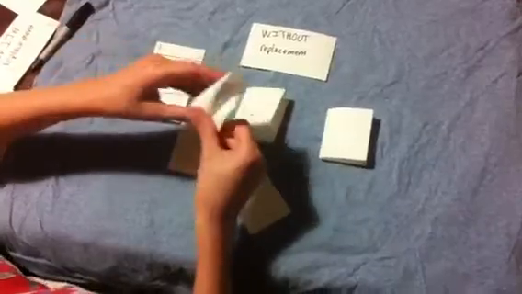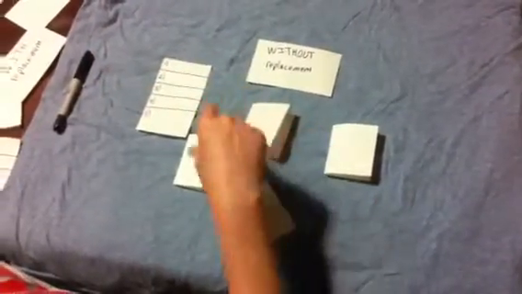Now, in order to do this without replacement, I'm going to start the same way, with 5 pieces of paper randomly mixed up. And I have my piece of paper on which to write my data set ready as well. So I'm going to randomly select one piece of paper, and it's a 3. Great. Now, since this is without replacement, I'm not going to put this 3 back in. Instead, I'm going to select another piece of paper. In this case, it's a 2.